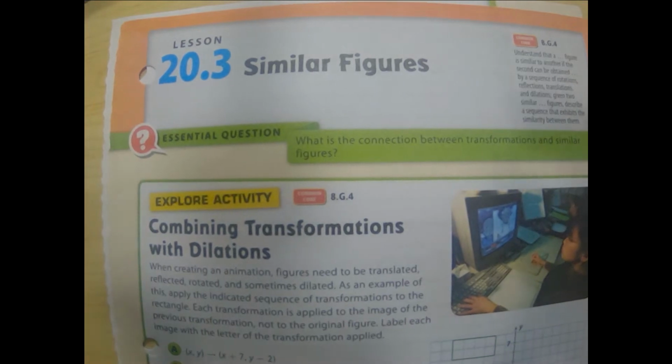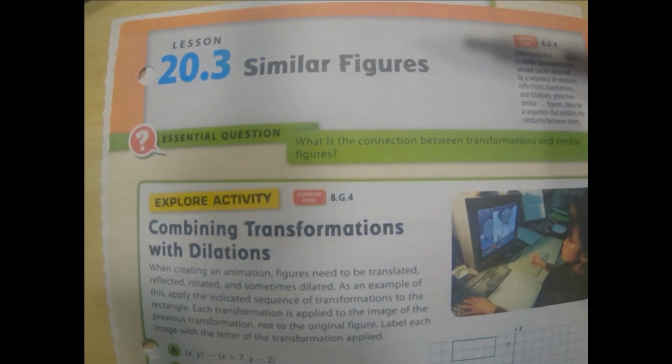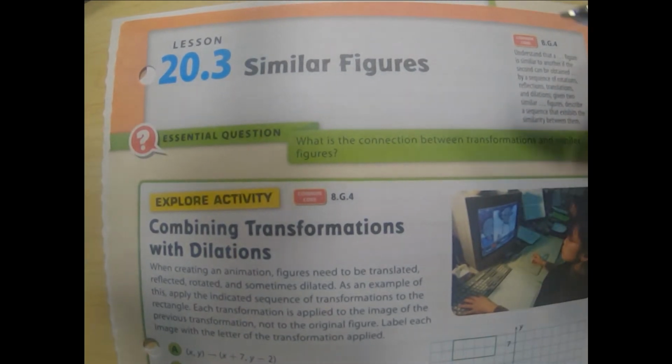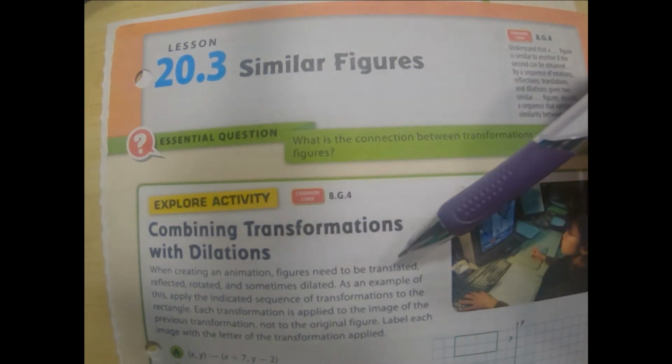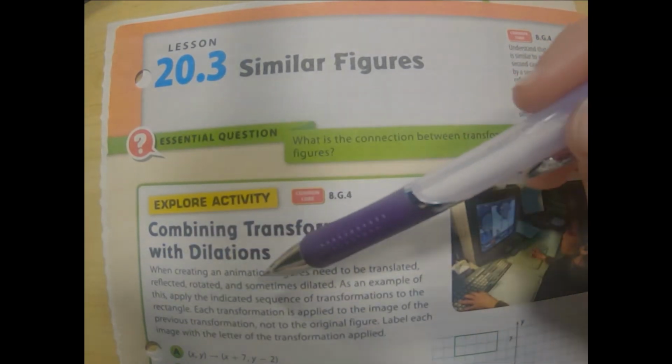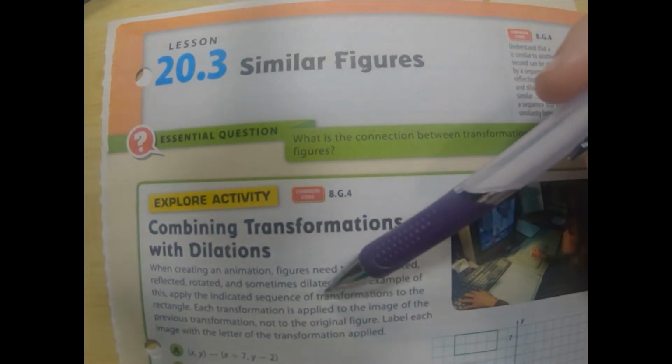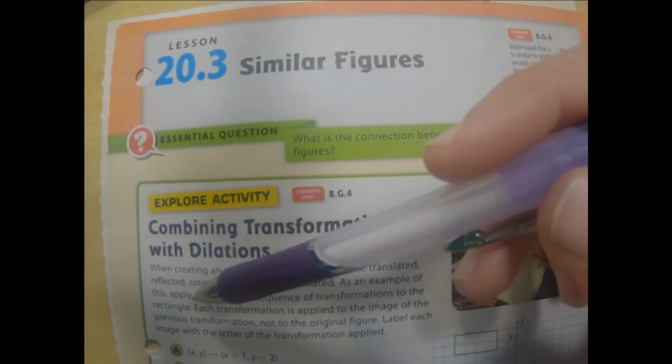All right, today we're working with 20.3 on similar figures. We're going to be combining transformations and understanding what a similar figure is. So in this case, when creating an animation, figures need to be translated, reflected, rotated, and sometimes dilated. As an example of this, apply the indicated sequence of transformations to the rectangle.